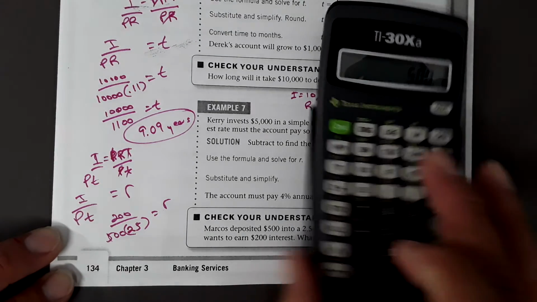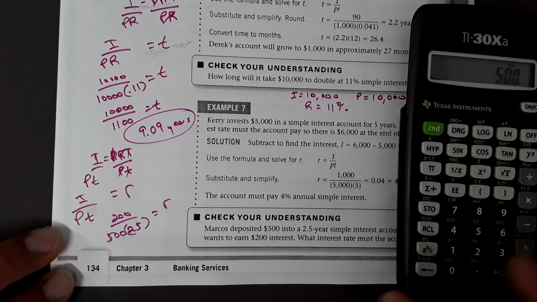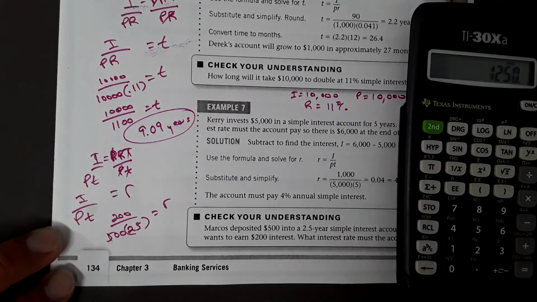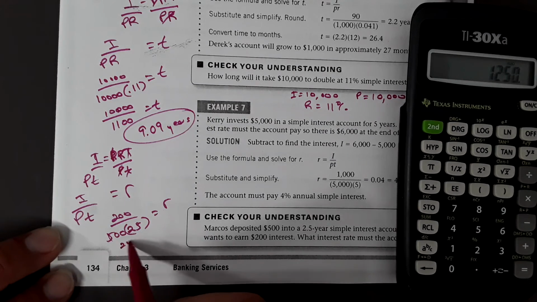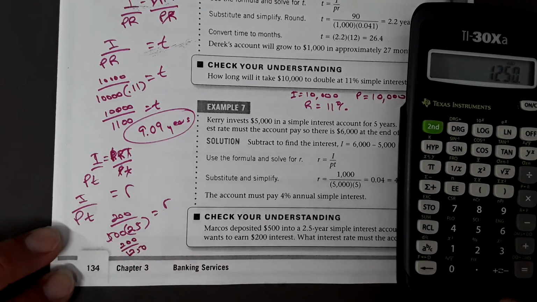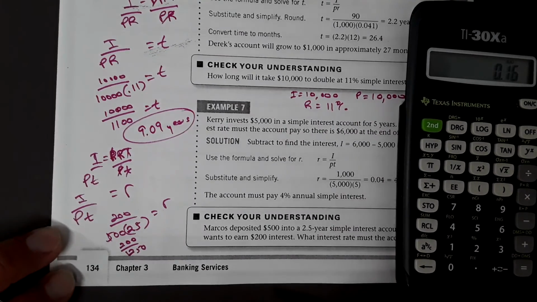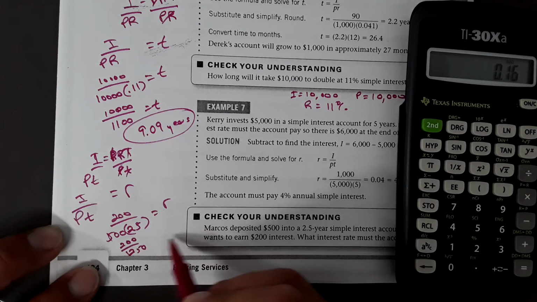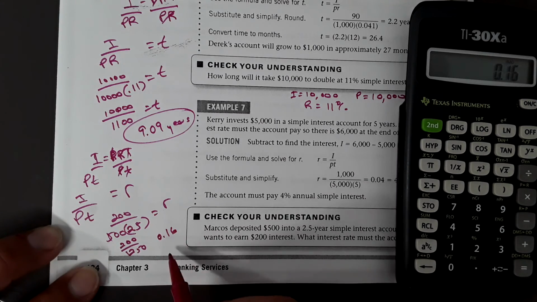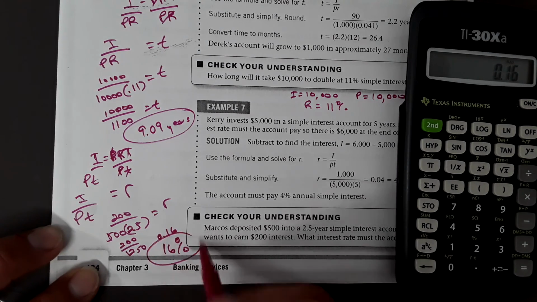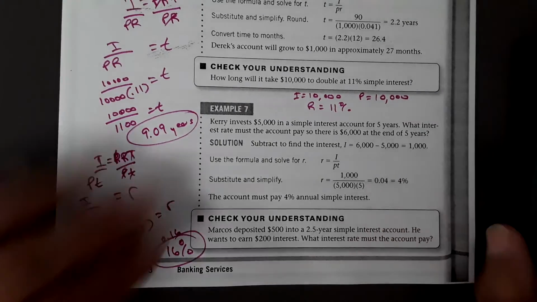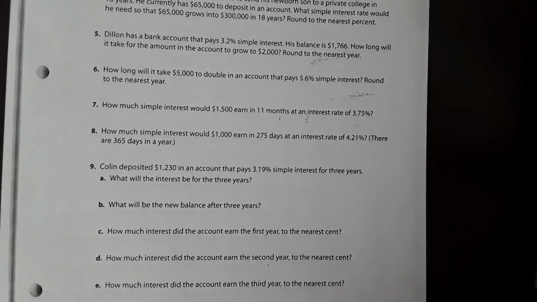Figuring out the denominator first, that would be 1250. So 200 over 1250 is 0.16, and as a percent would be 16%. Okay, that is lesson 19.